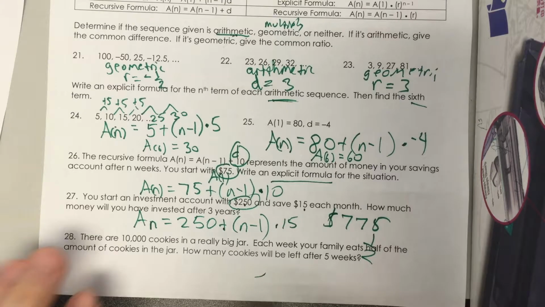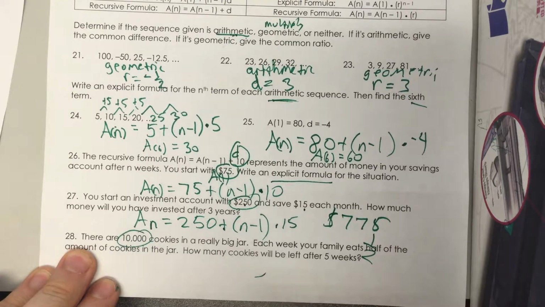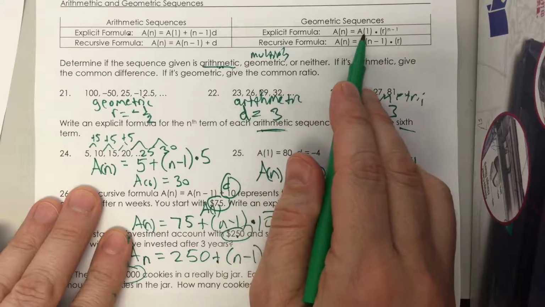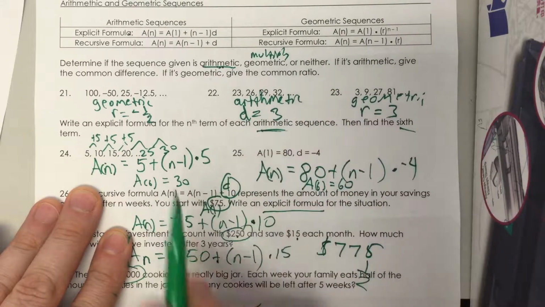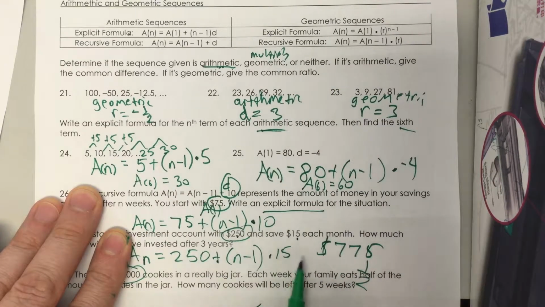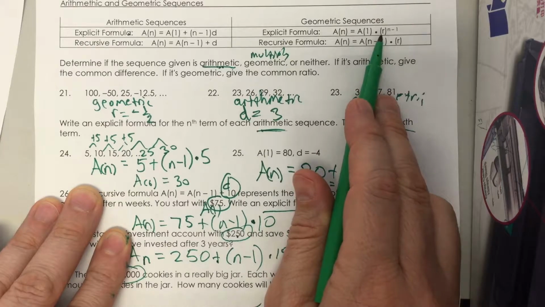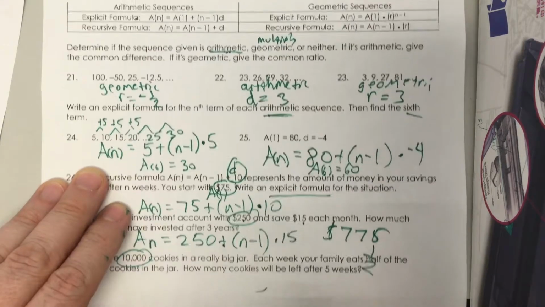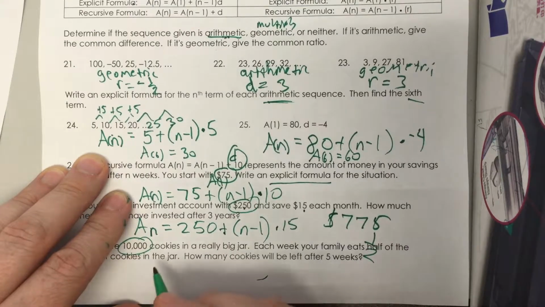This is a geometric sequence because we're multiplying by half each time. Our initial value is 10,000. I'm going by this formula. My R value is 1/2 raised to the n minus 1. All right? Let's type it. Let's write it down first.